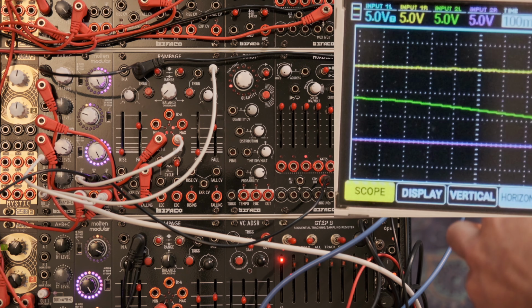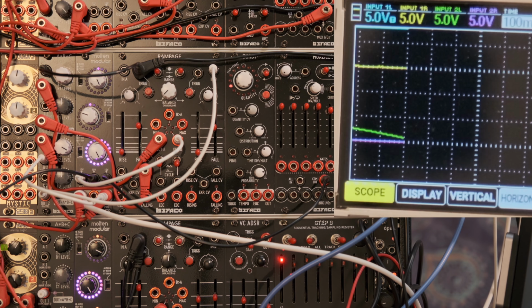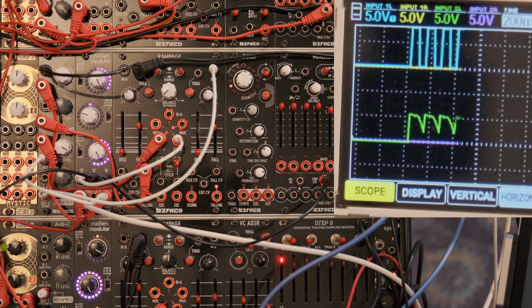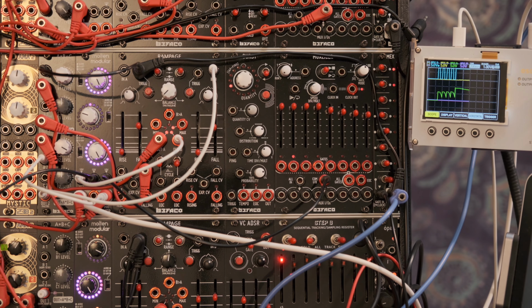And then finally, what's happening is the output level of the envelope is being modulated, kind of like velocity from a keyboard might be. And that's being set here on the sequencer.